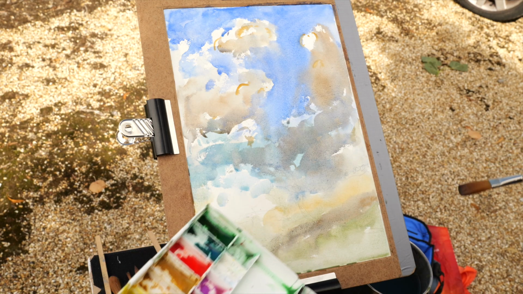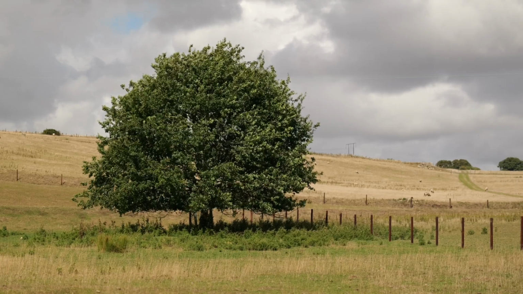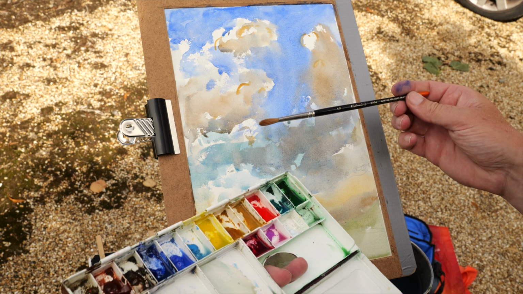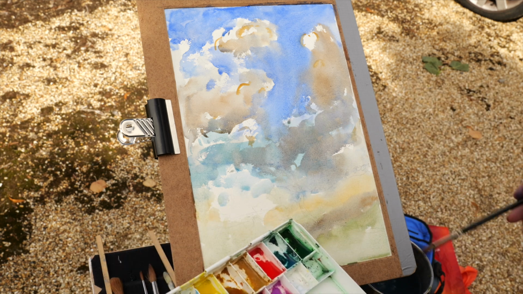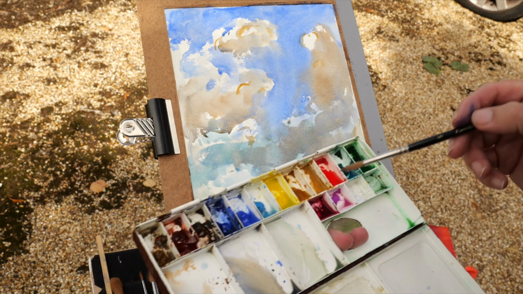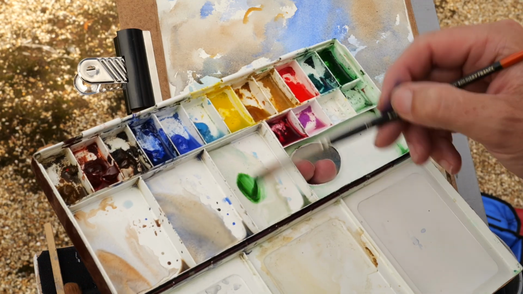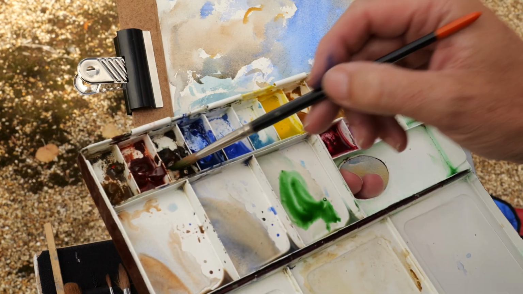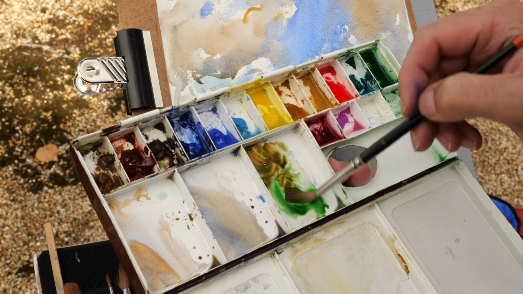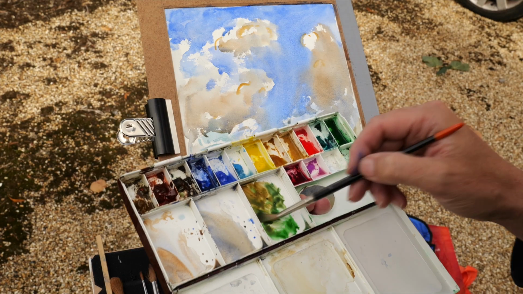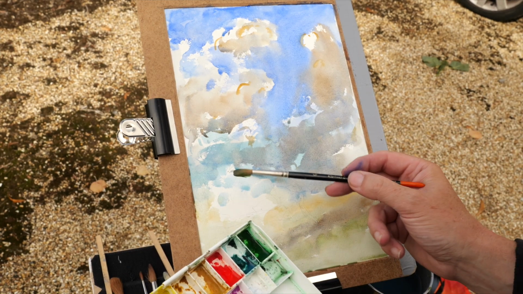Right, we've got this tree here, so I'm going to get another finer brush. Right, we're going to use this brush here, which is a number 6, and we're going to try and paint this tree in. So a little bit of hooker's green and burnt umber. So create a variety of different colours.